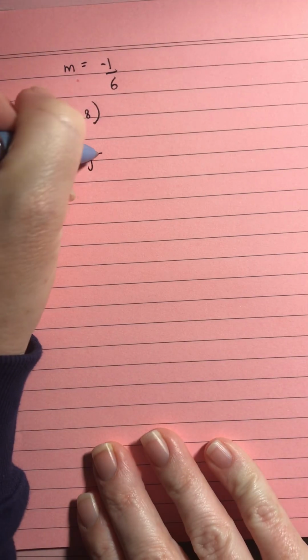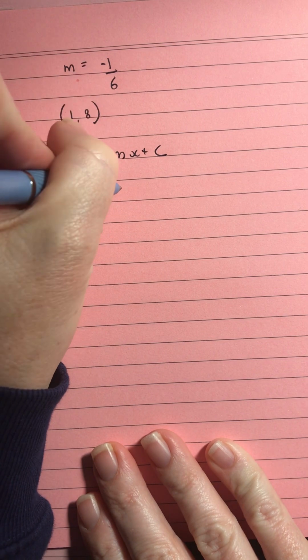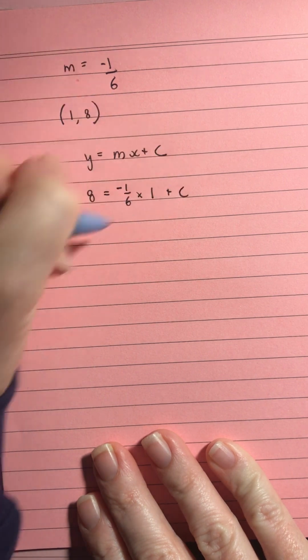So we've got an m of -1 on 6, and a coordinate of (1, 8). We're going to put that into our y equals mx plus c. So our y is 8, our m is -1 on 6, we're multiplying that by 1, and we're adding c.